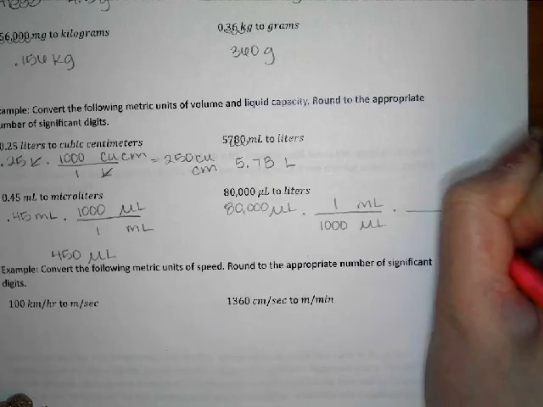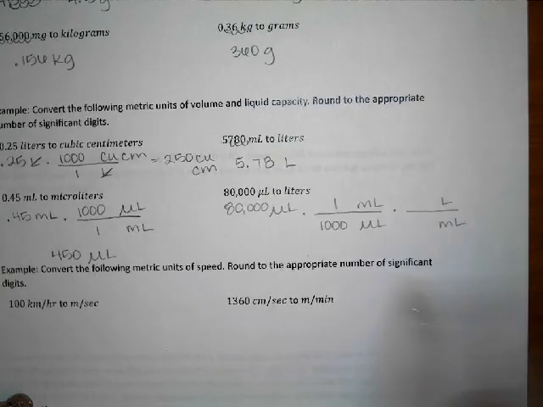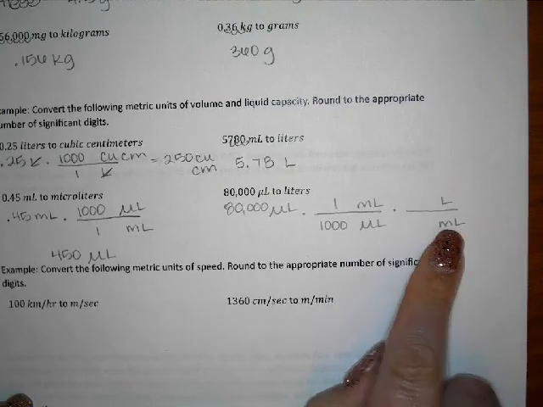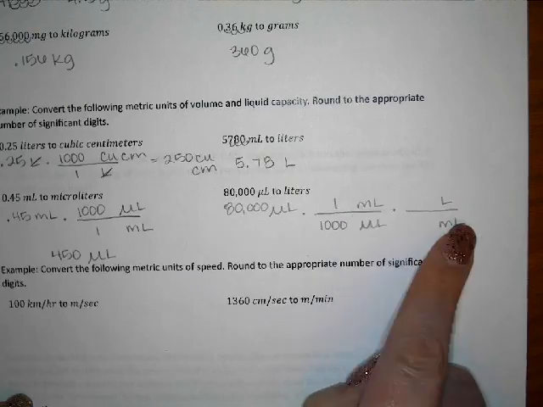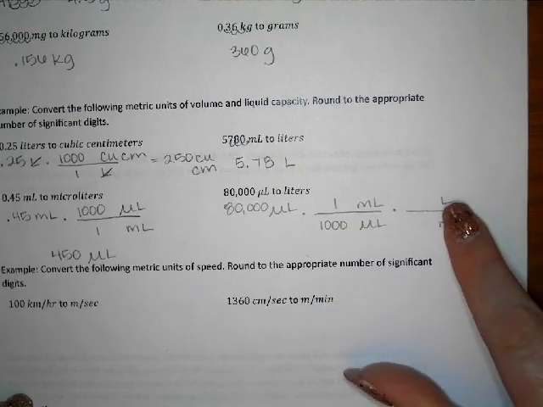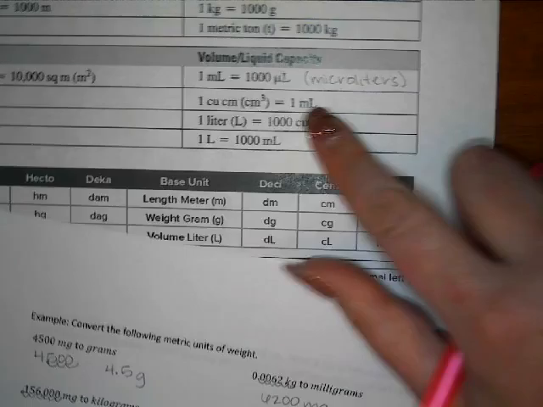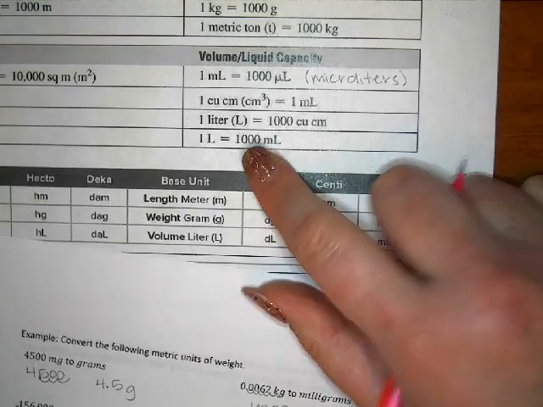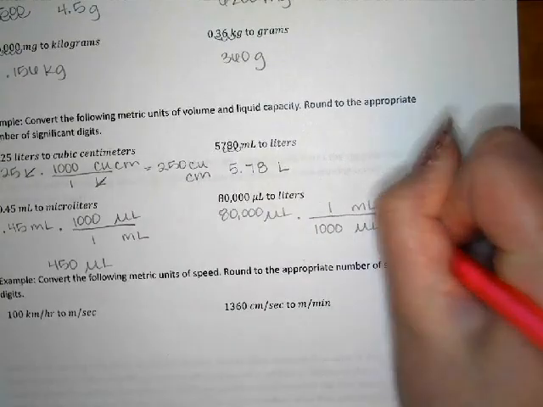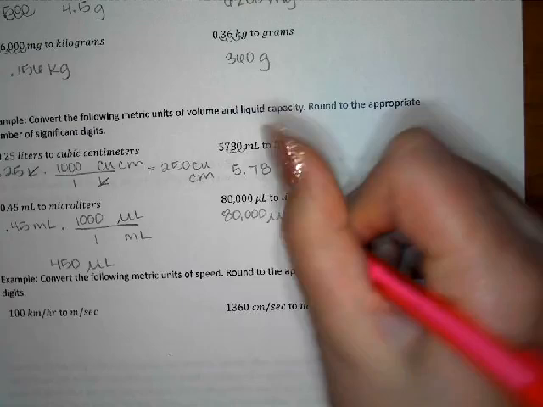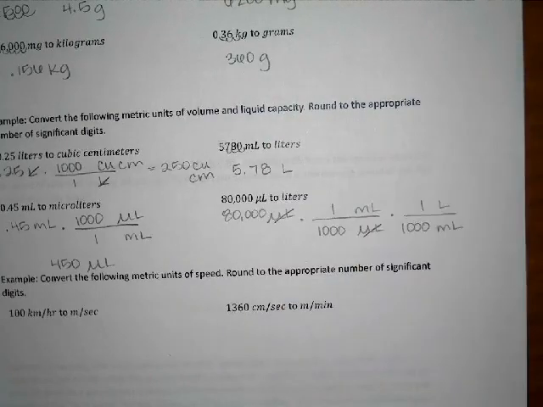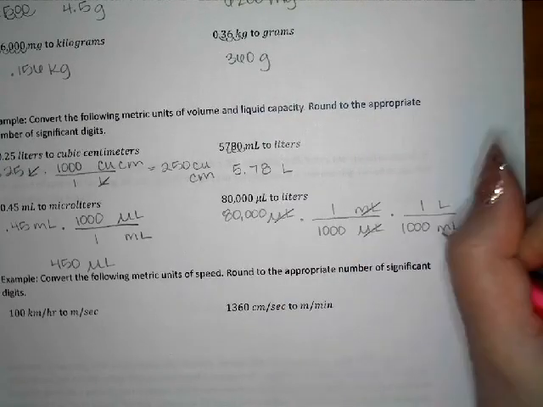So I know that the milliliters is going to be on the bottom so that it will cancel, and liters on the top because I'm introducing liters. So we've got 1,000 milliliters and 1 liter. All right, so the microliters cancel, the milliliters cancel. My answer is going to be in terms of liters.